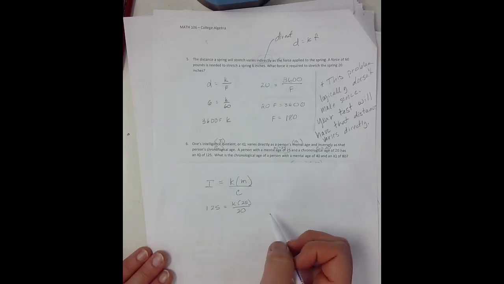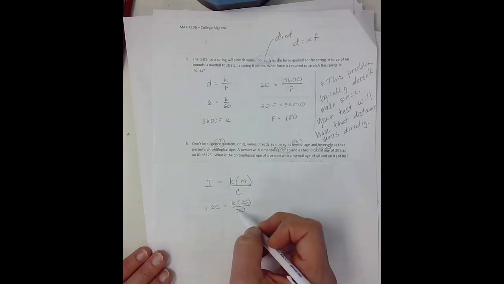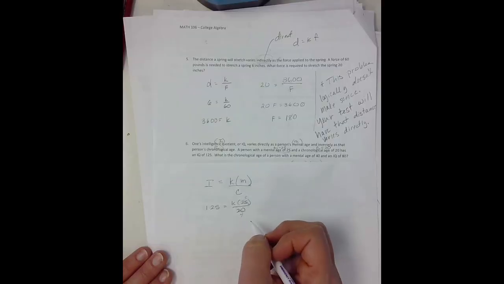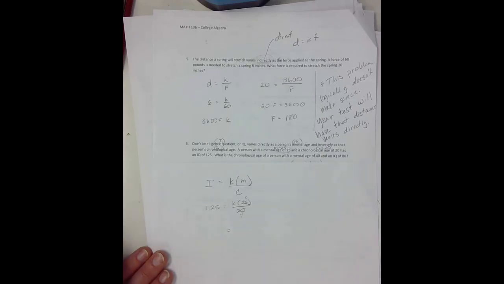Well, when I did this one, I can simplify that a little bit. 5 goes into both of those 5 times, and then 4. And so what I'm going to do is multiply times 4 and divide by 5. So then I'm going to go 125 times 4, I thought, okay, 500. And then divided by 5 would be 100.